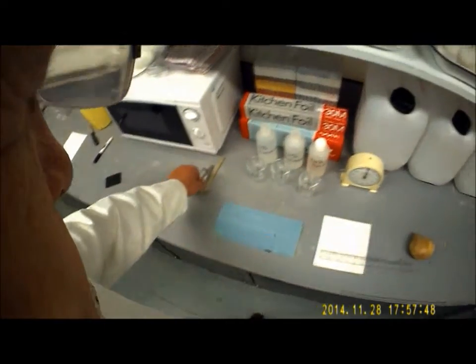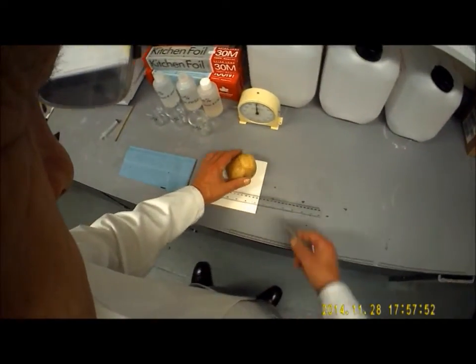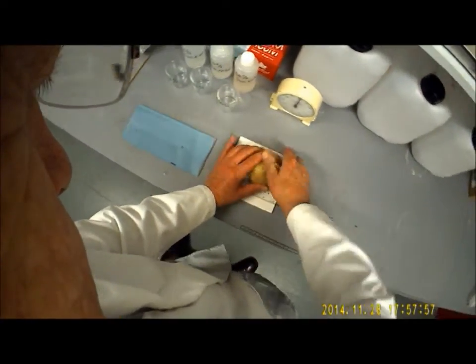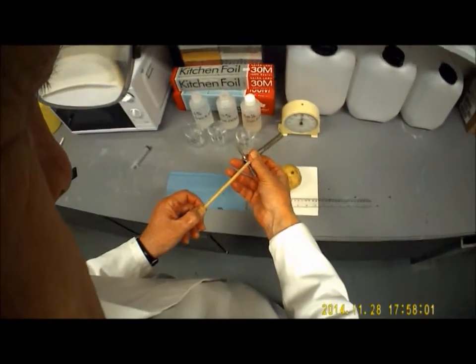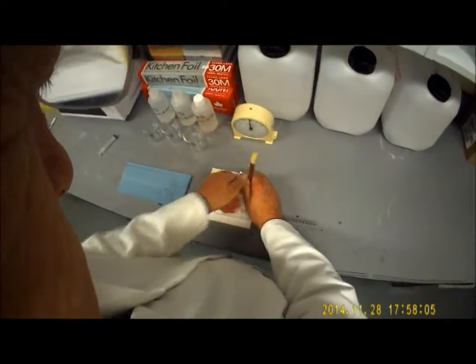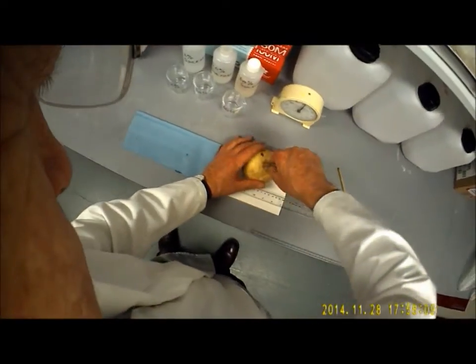So to start off with, you're going to take a potato and take 3 cores out of the potato. So there's one. You'll be given a push stick to actually obtain the cores. There we go, there's number 1. Number 2.